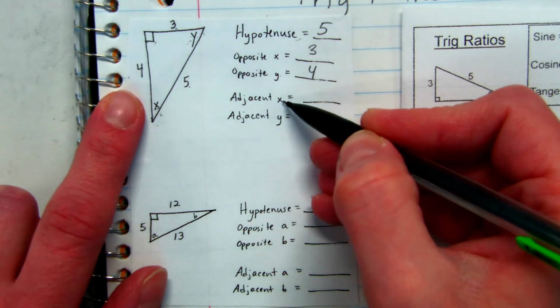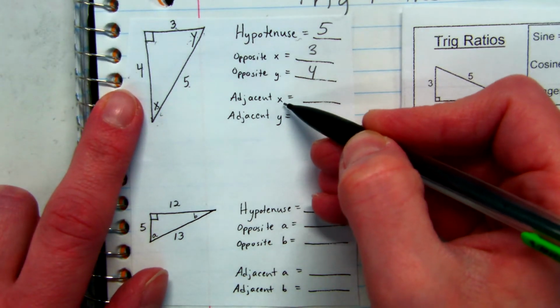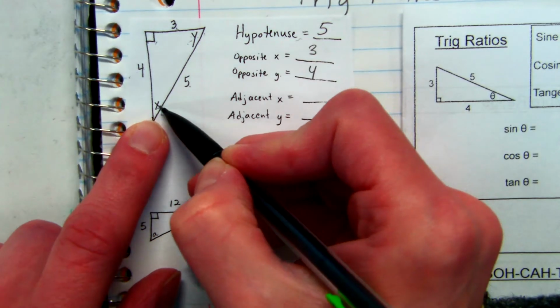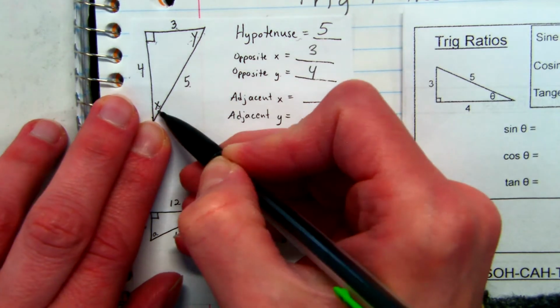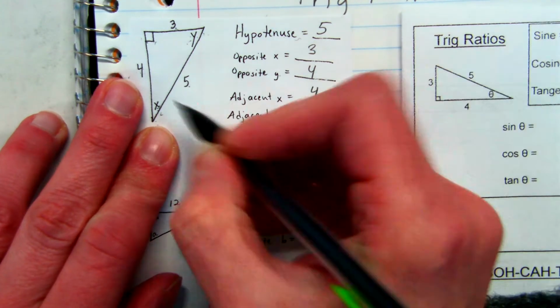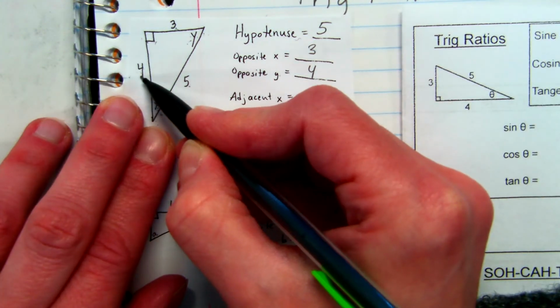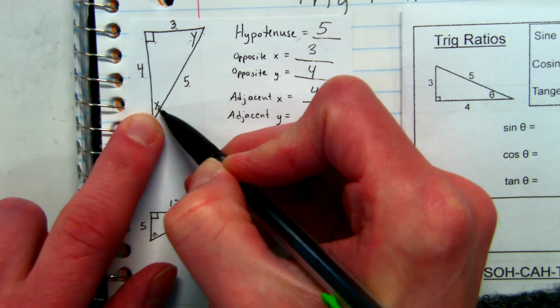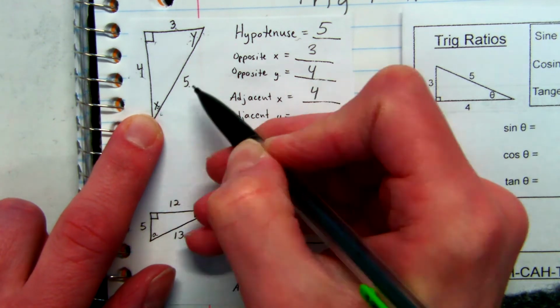Adjacent is the leg of the right triangle that helps make the angle but is not the hypotenuse. So for X, that would be 4. So angle X is made by the hypotenuse 5 and this side 4. Adjacent in just normal language means next to. So it's the leg that is next to the angle that makes the angle, but it's not the hypotenuse.